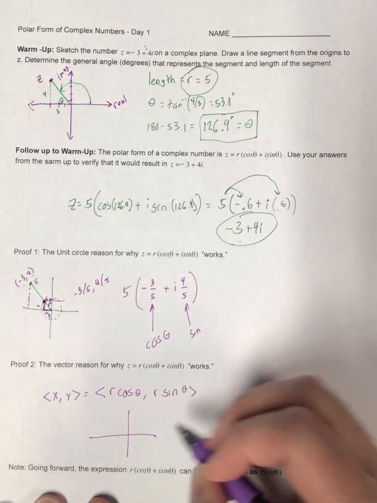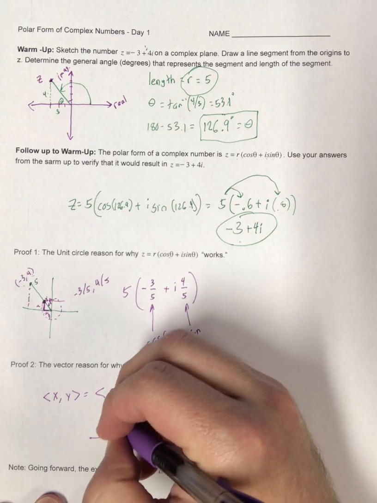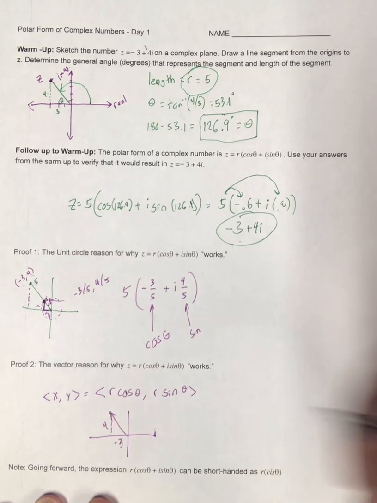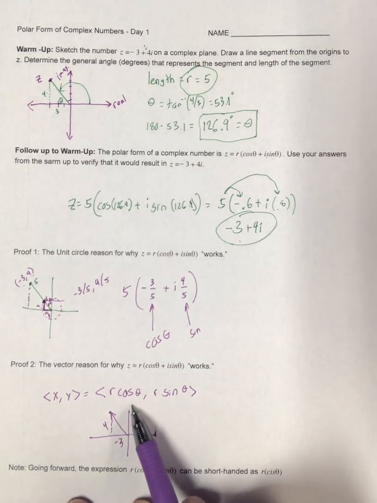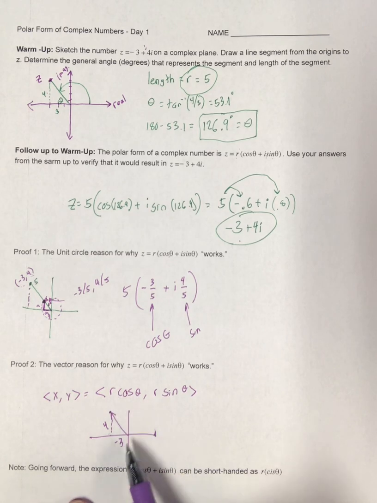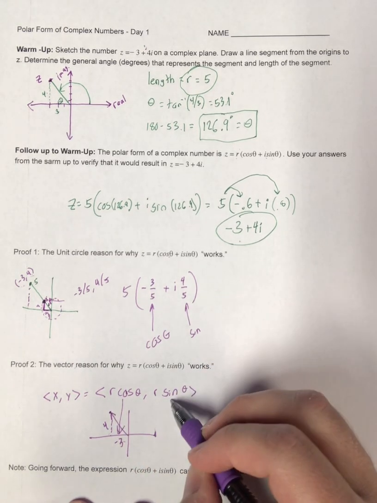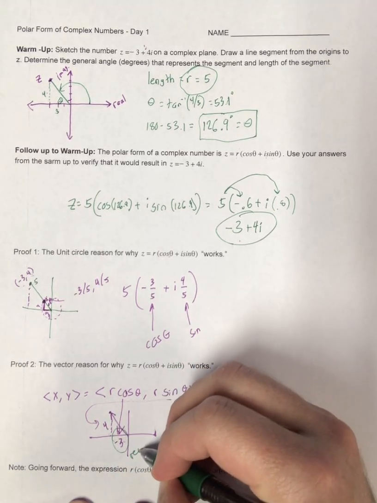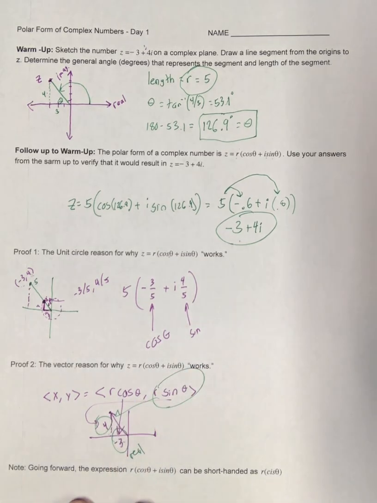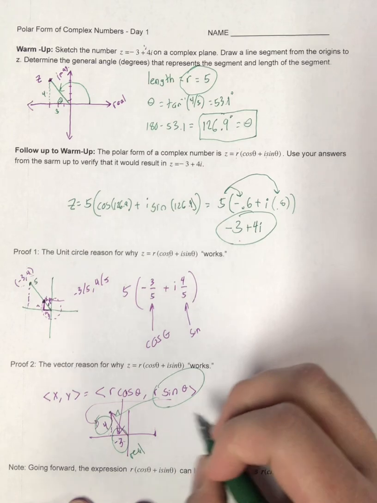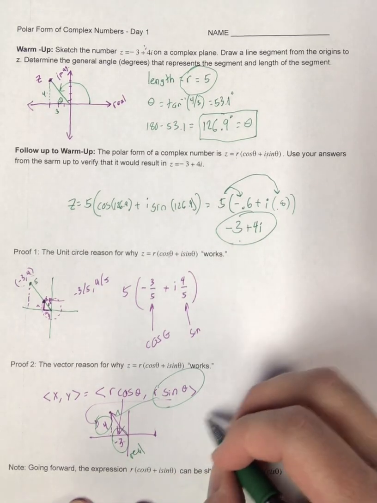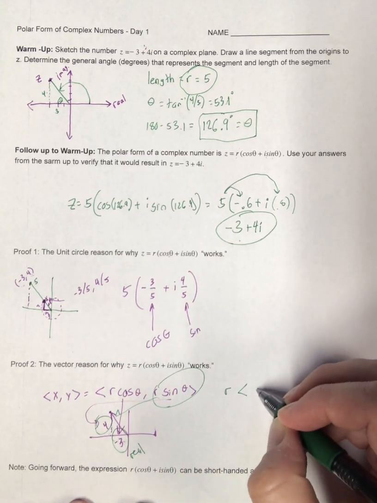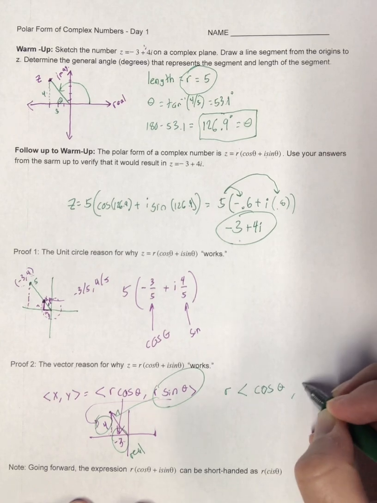So if we have an x comma y of negative 3 comma 4 out here, this can be obtained by doing r times the cosine of theta for the x value. So r cosine theta would be that, and r sine theta would be this. But what does that have to do with imaginary? Well, this is the real component, and the y value is the imaginary component. So this r is in both of those. If we factored out the r, it could be written like this: r times cosine theta comma sine theta.